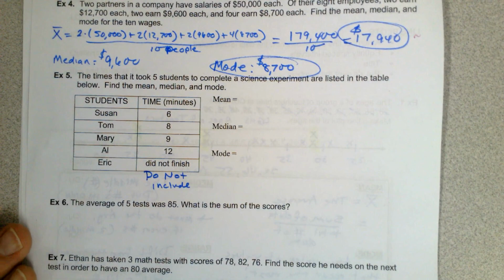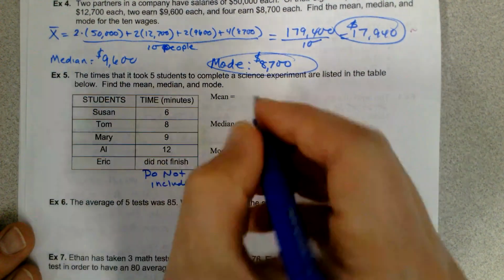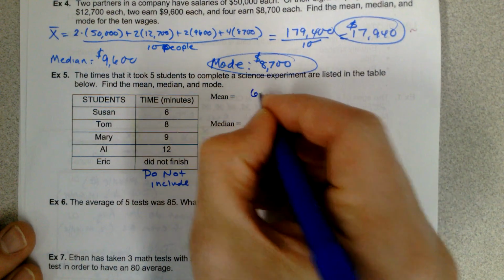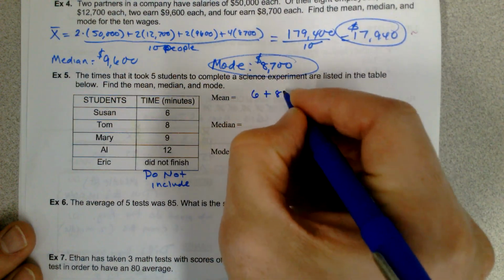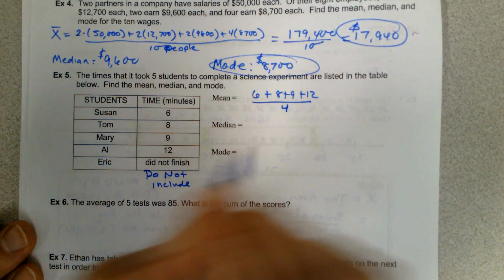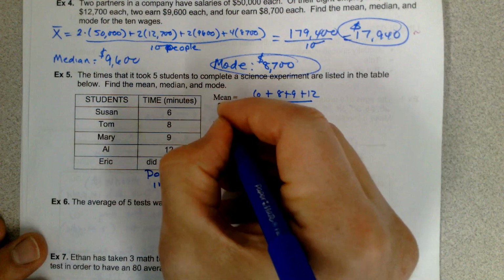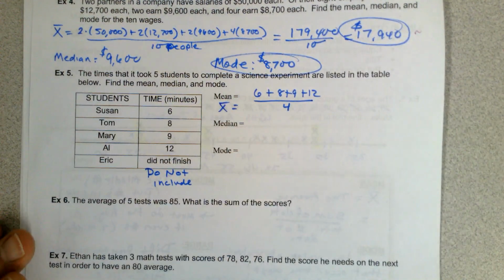So if we take a look, there's 1, 2, 3, 4 students. So we're going to take those numbers for our mean. 6 plus 8 plus 9 plus 12. And we're going to divide it by the 4 students that we have data for. Okay, and again, that's our X bar. That's our mean or average.